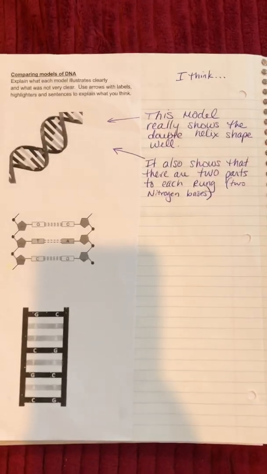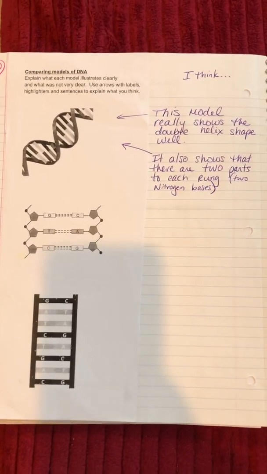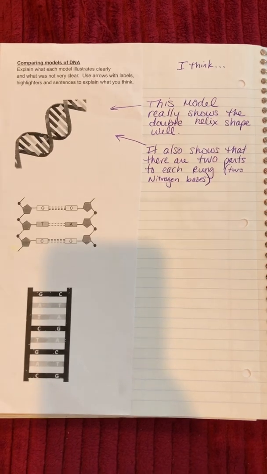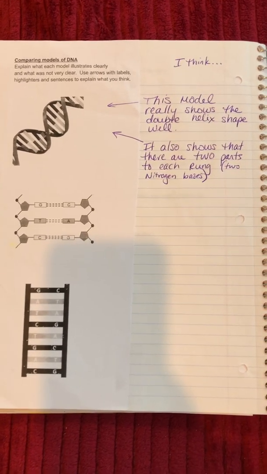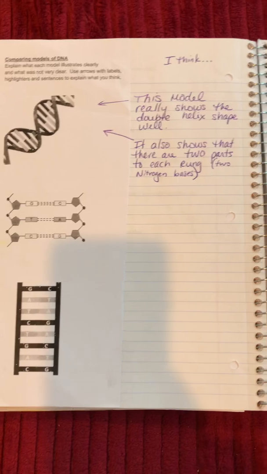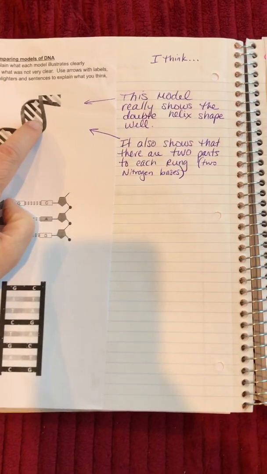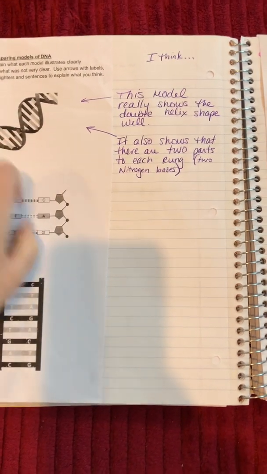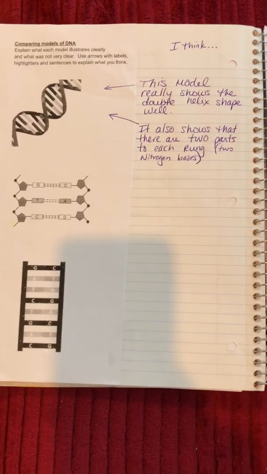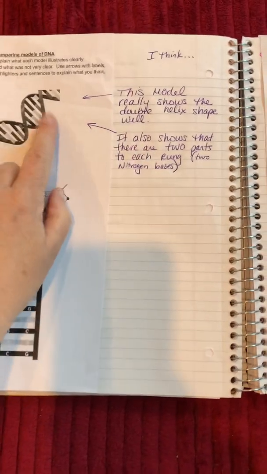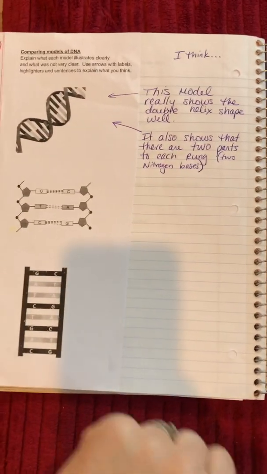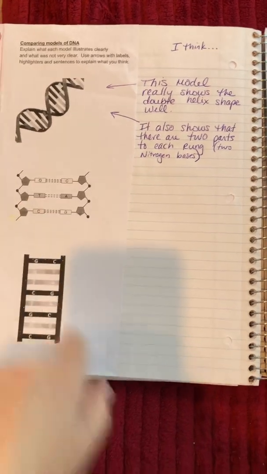So, for example, I'm showing you that I thought that first model was wonderful to show the double helix shape. And that you can also see that there's 2 different colored nitrogen bases making each of those rungs. You should add more to this if you can think of something else, as well as tell me about these 2 models. What's so great about them?